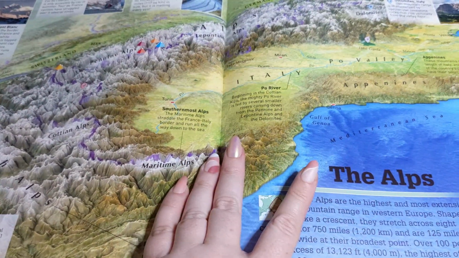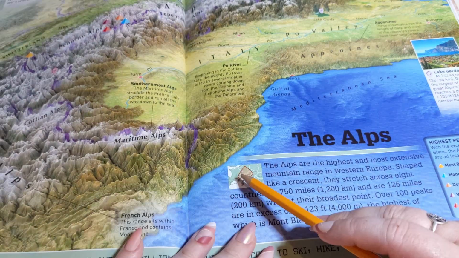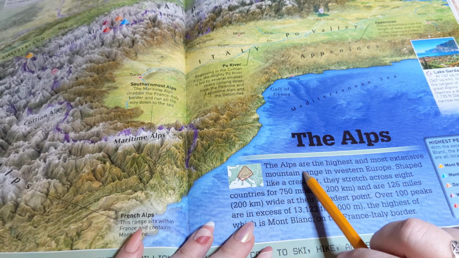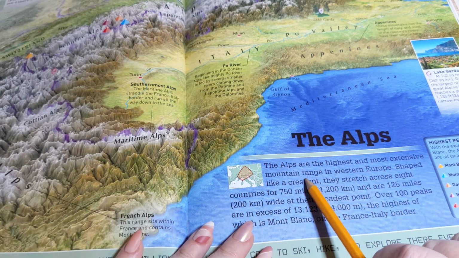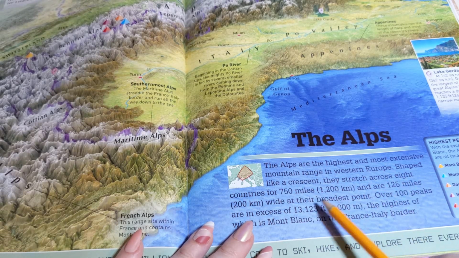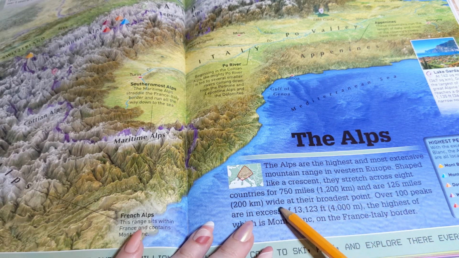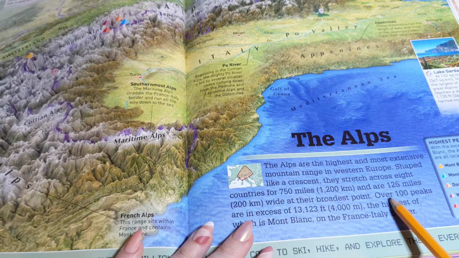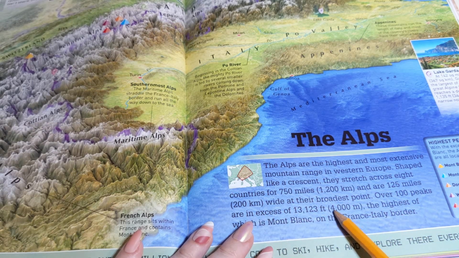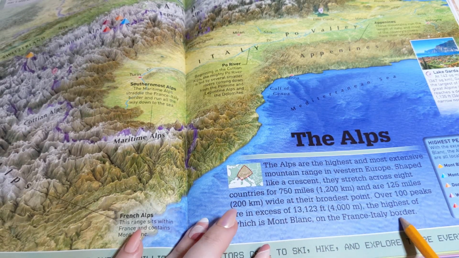Let's take a closer look at the Alps. Let's see what it says here. Here's the area on the map we're looking at in more detail. It says the Alps are the highest and most extensive mountain range in Western Europe. Shaped like a crescent, they stretch across 8 countries for 750 miles and are 125 miles wide at their broadest point. Over 100 peaks are in excess of 13,123 feet or 4,000 meters, the highest of which is Mont Blanc on the France-Italy border.